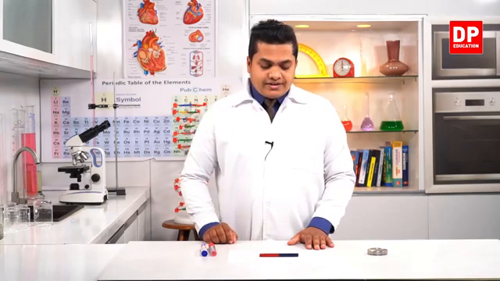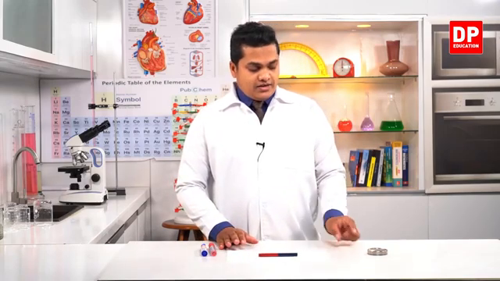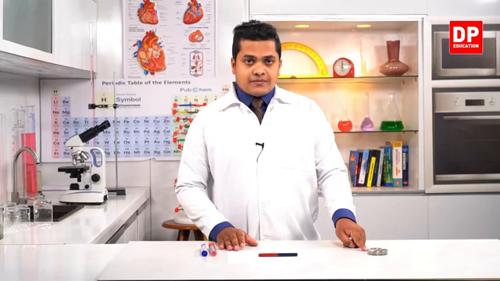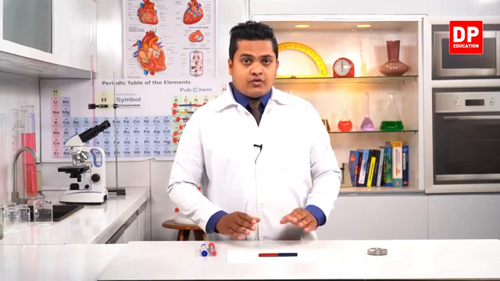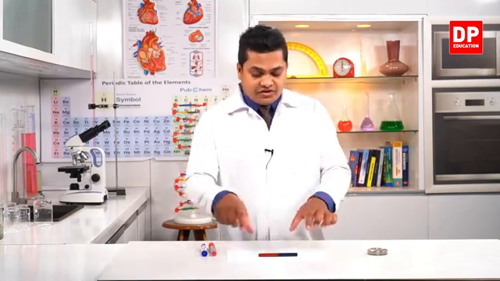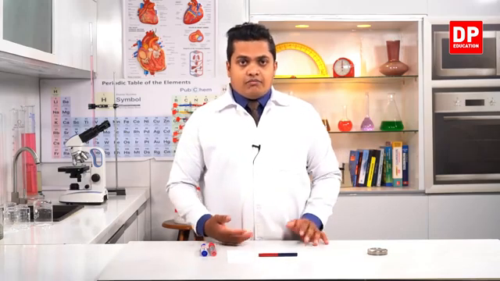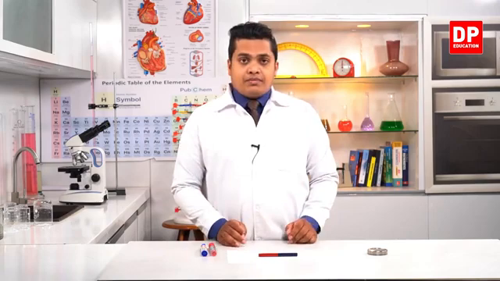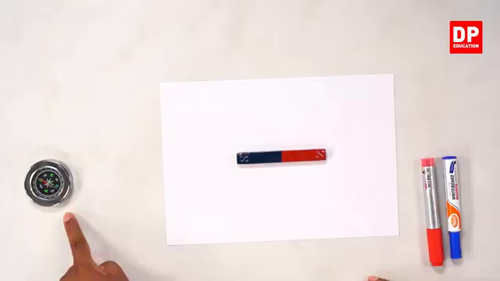To identify the direction of magnetic field lines, we'll need a compass. It's better to have several compasses, like 3 or 4 or 5. You can keep them in different positions and draw the directions. But if you can't find several compasses, we can use just one single compass like this.